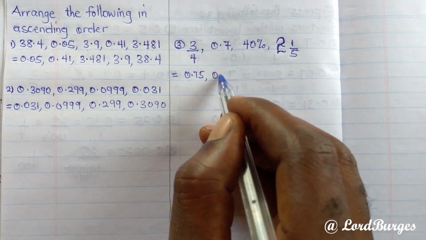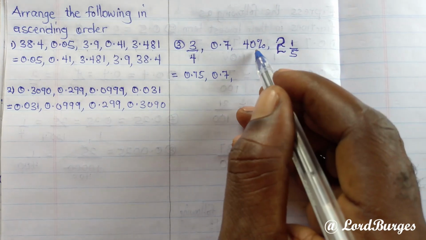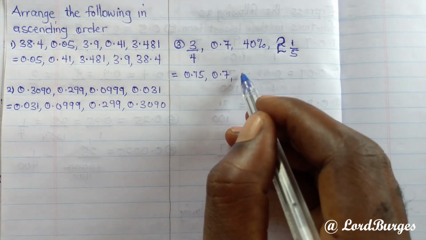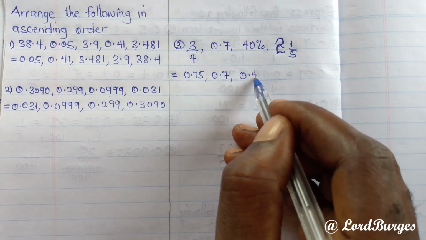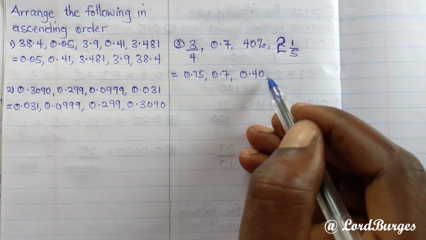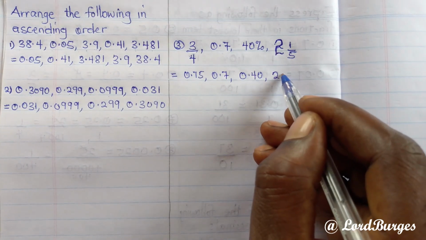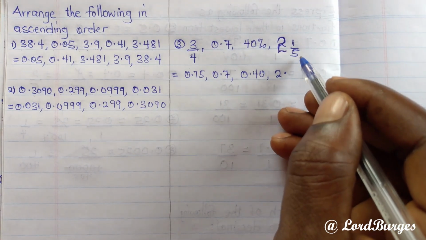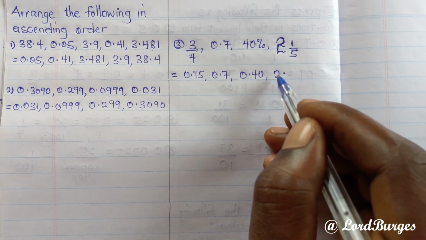Then we have 0.7. When I convert 40% to decimal, I should be having 0.40. Then this is a whole number, so 2 and 1/5. When I convert it, I should be having 0.2.